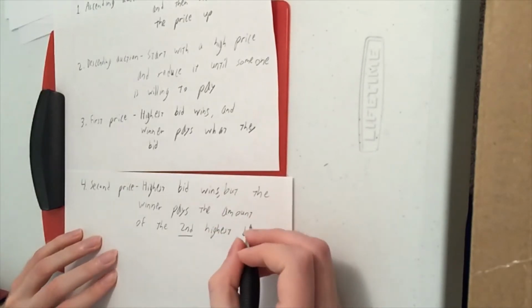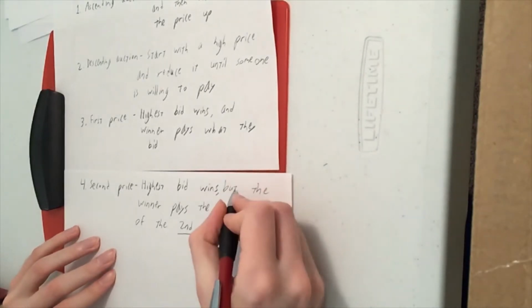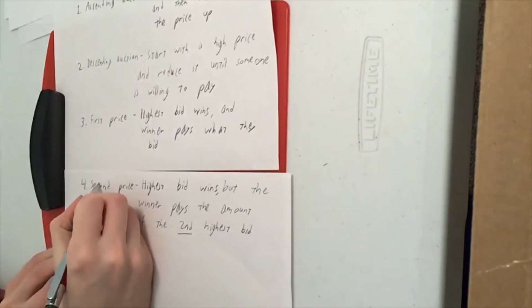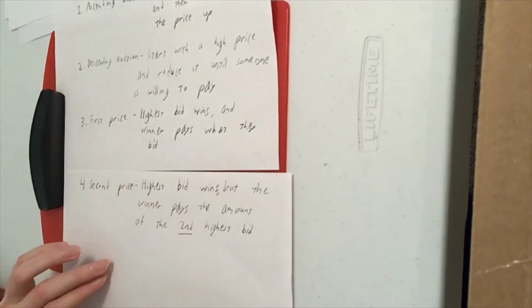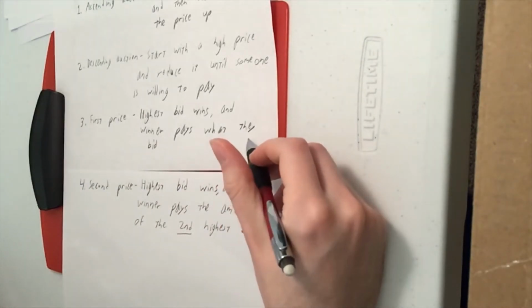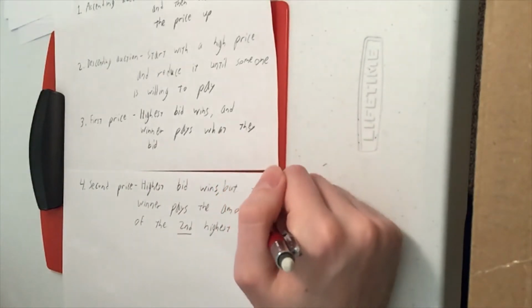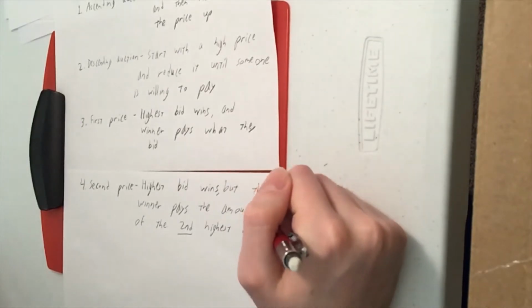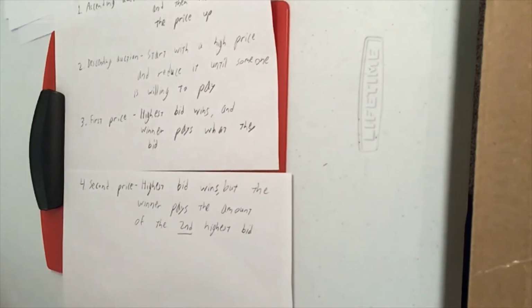At first it might seem kind of strange as to why you'd ever have a second price auction. Wouldn't the auctioneer make more money if they collected the highest bid rather than the second highest bid? However, there is a logic to the second price auction, and we'll learn more about that shortly in this chapter.